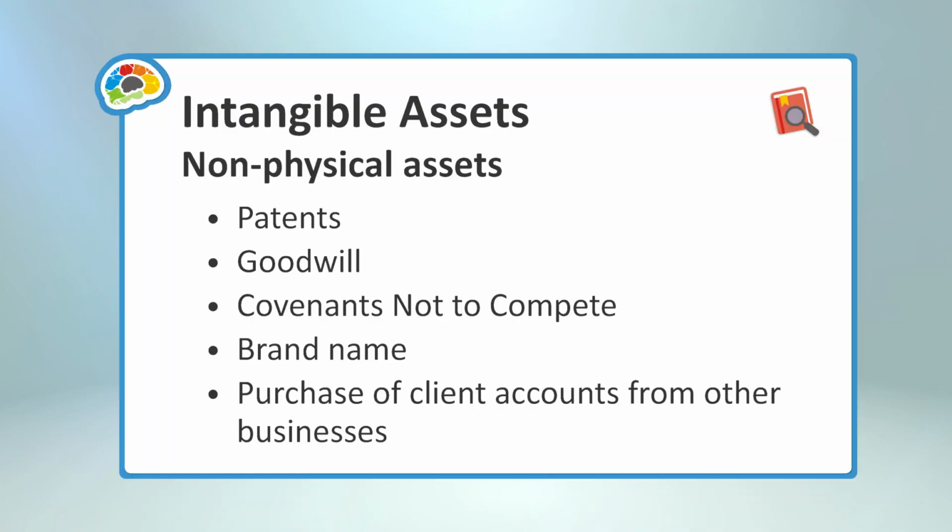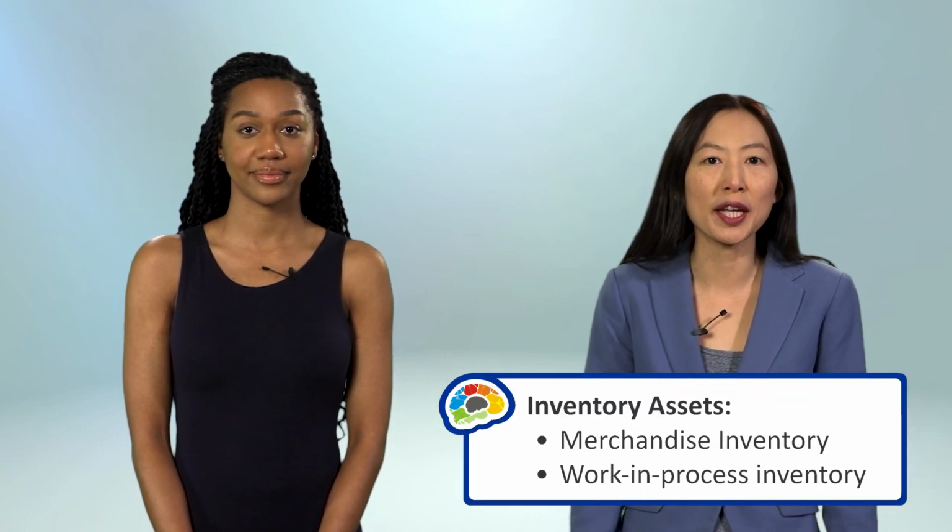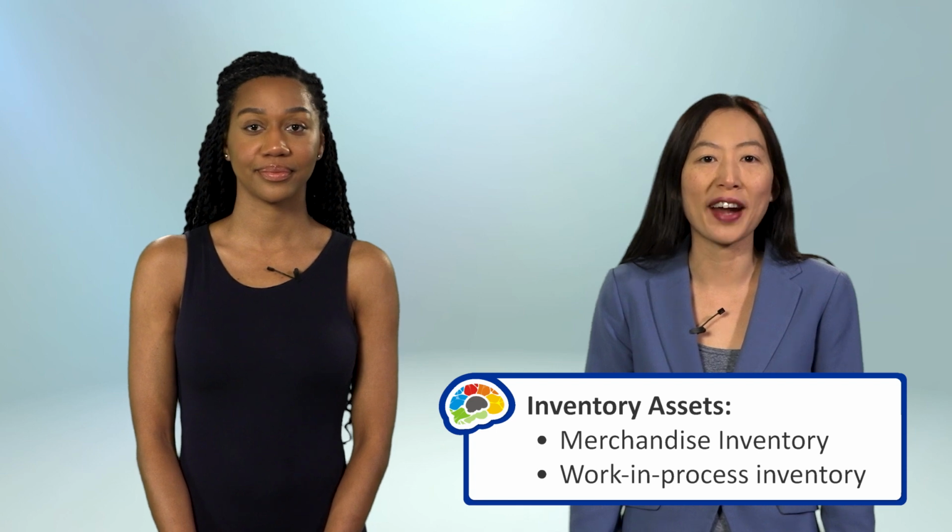Other intangible assets are goodwill, covenants not to compete, brand name, and even the purchase of client accounts from other businesses. Let's take a moment to consider inventory specifically, because there are two types of inventory. There's merchandise inventory and work-in-process inventory. Both are assets. Both types of inventory add value to an organization. Differentiating them on the balance sheet enables a company to see what's ready for sale now and what will be ready for sale in the future.